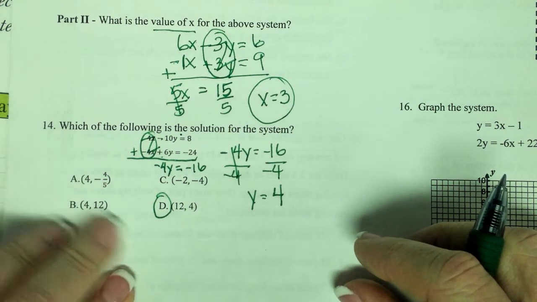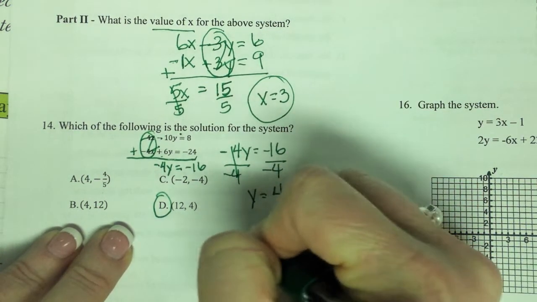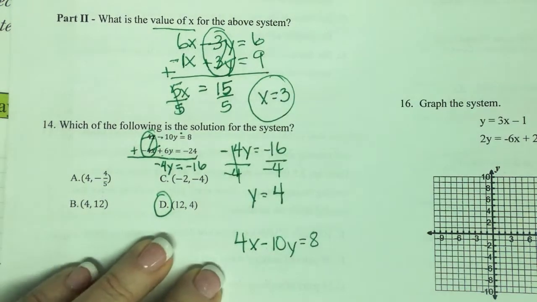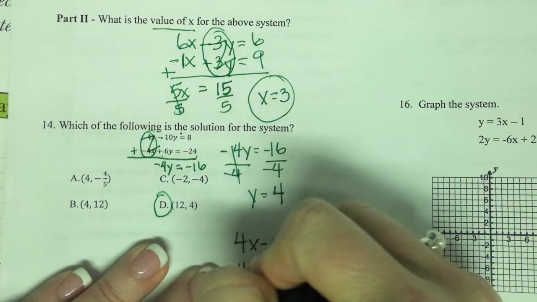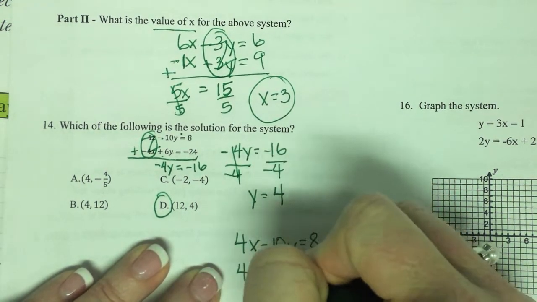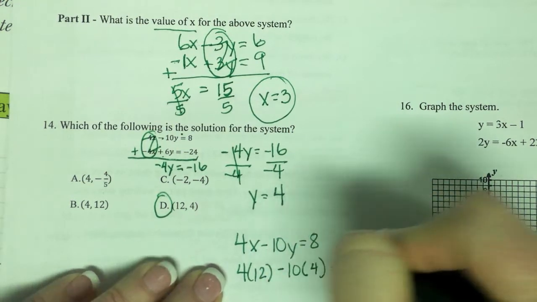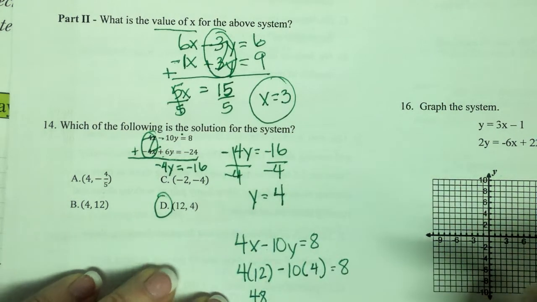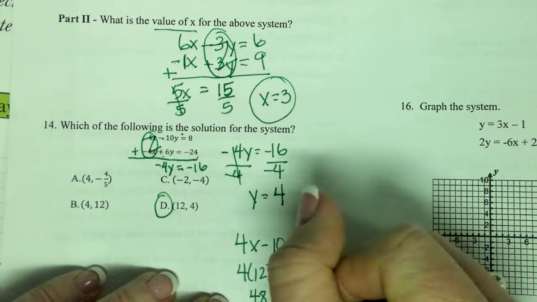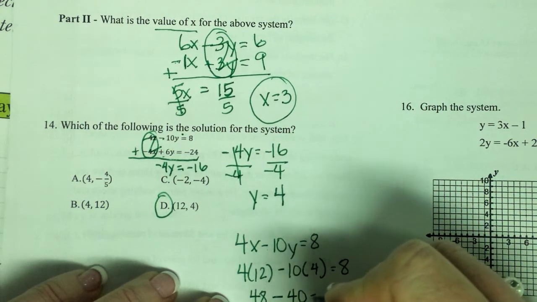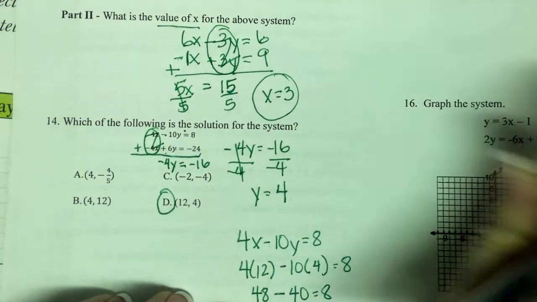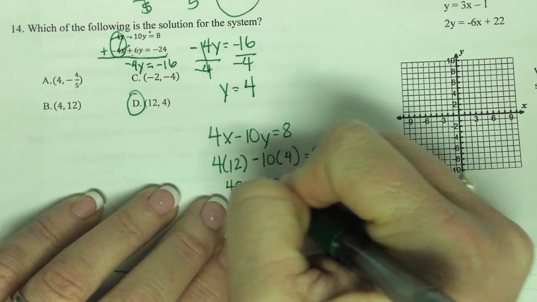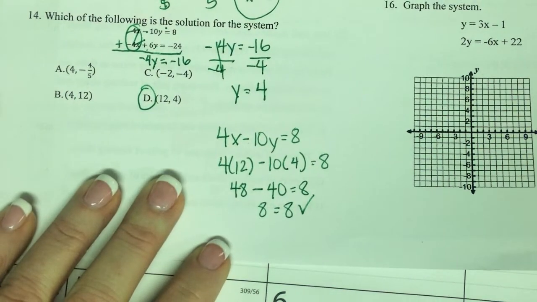And if we want to double check, all we have to do is take, let's say, the 4x minus 10y equals 8, and just plug these values in. So I would be saying 4 times 12 minus 10 times 4. And 4 times 12 is what? 48. Minus 10 times 4, which is 40. And 48 minus 40 is 8. So therefore, we have the correct answer.